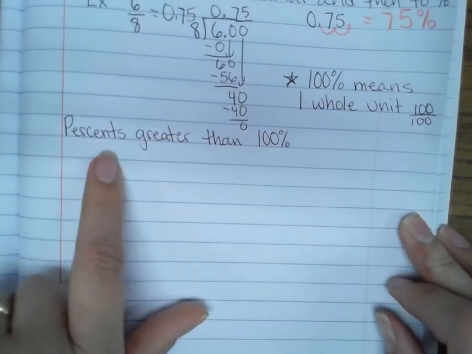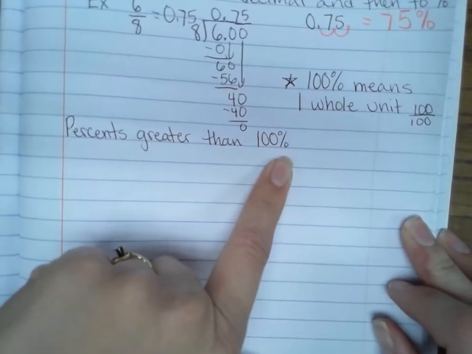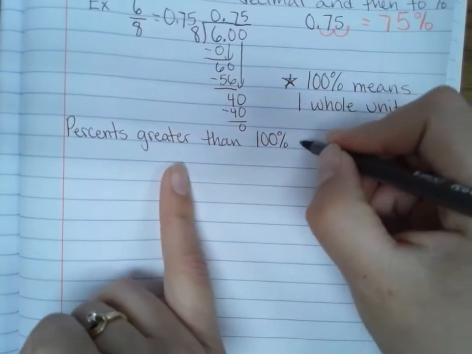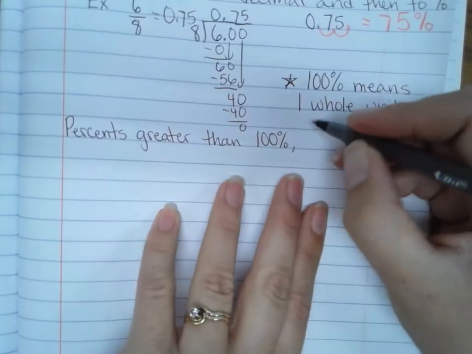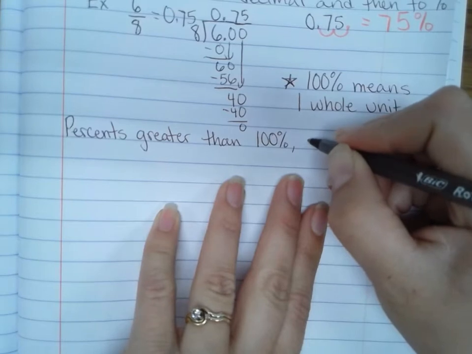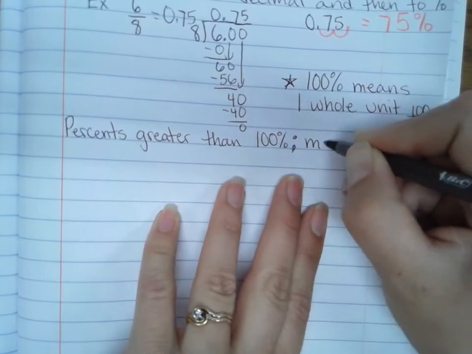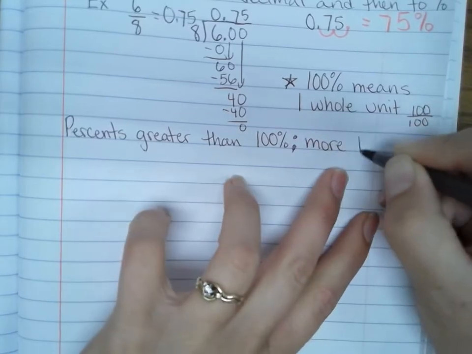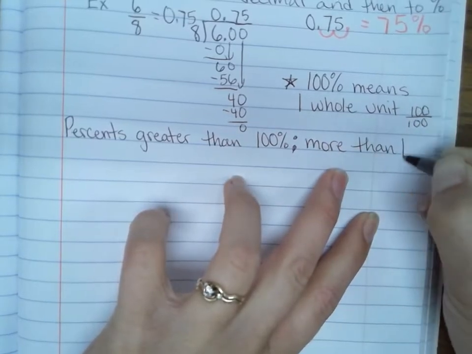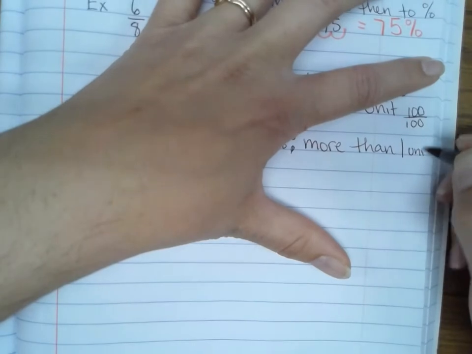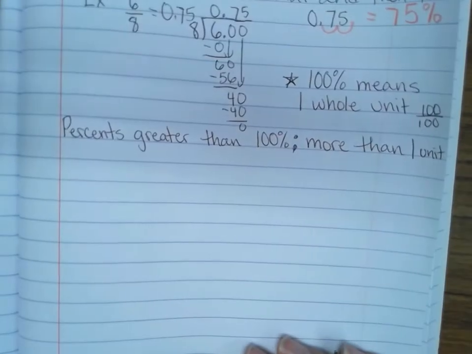So what would a percent greater than 100% mean? If it's greater than 100%, then that means more than one complete unit. Okay, it might be a test.